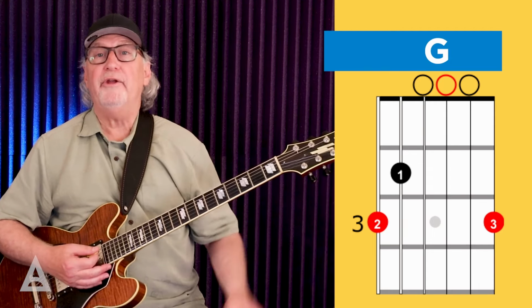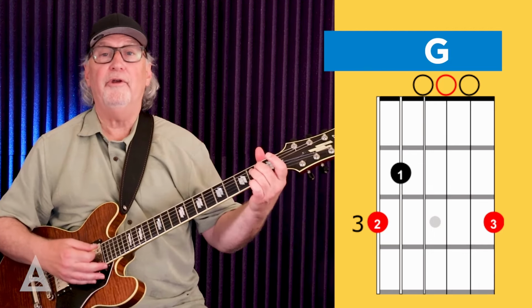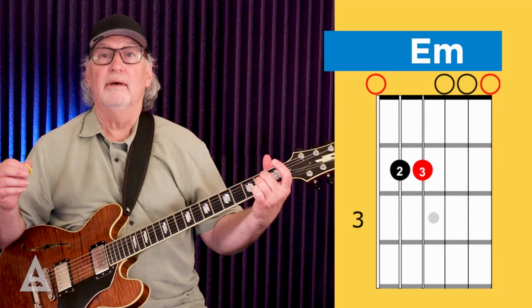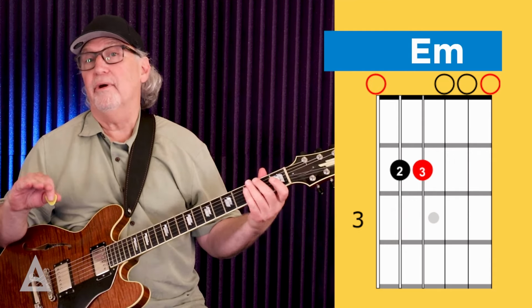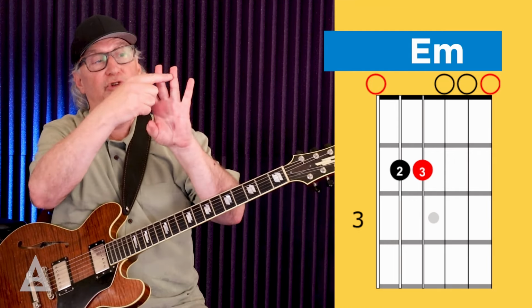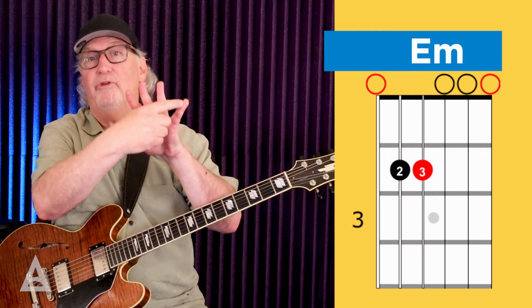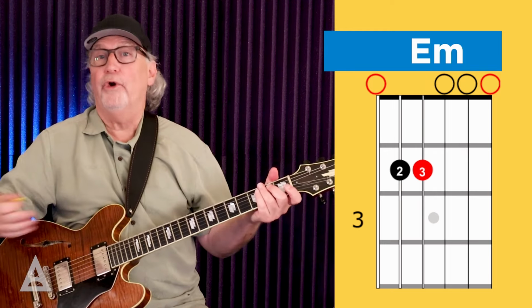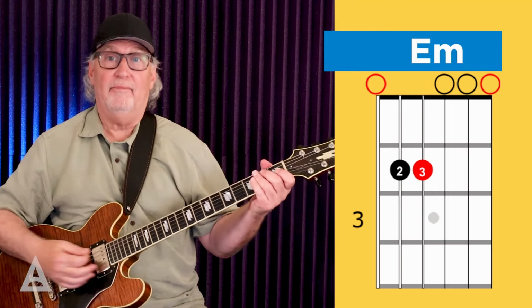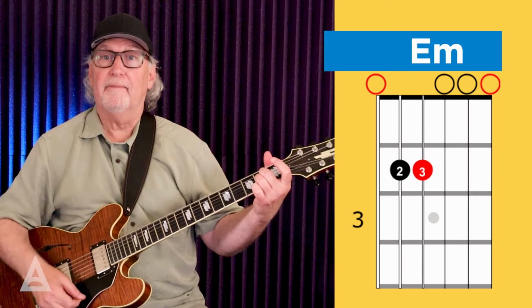And you can do it with the minor chords as well. E minor. I could go from E minor up to E, F, G, A, but if I wanted to, I could play A minor or A7 or A. So here's E minor.